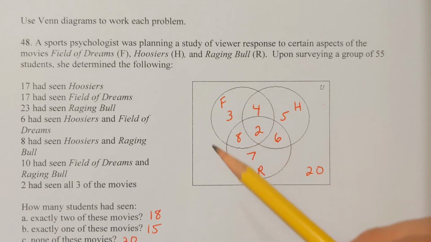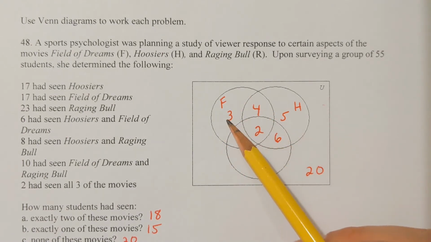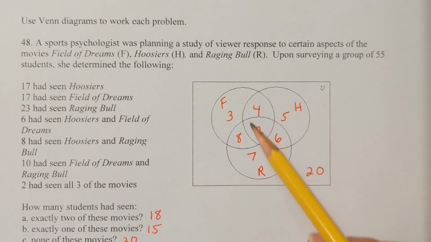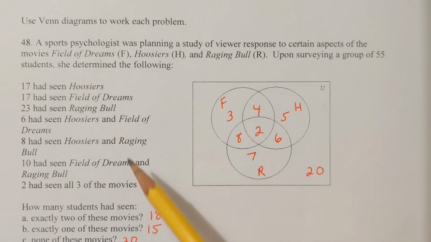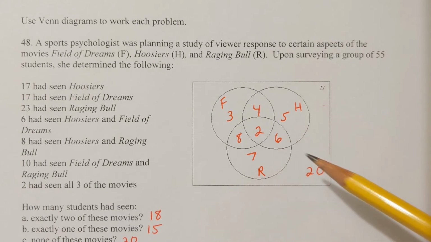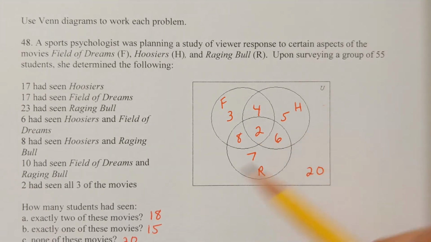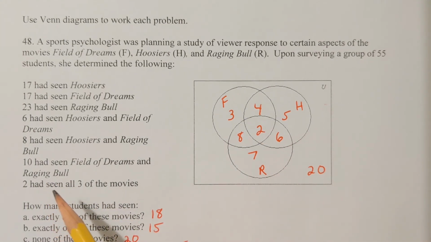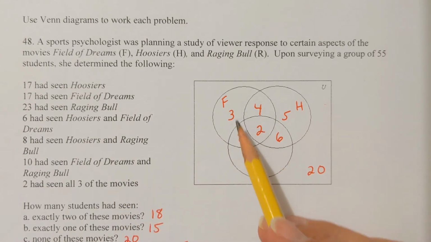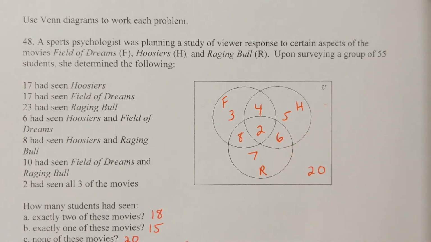Okay, now the first thing that I'm going to do is I'm going to make a Venn diagram. Here's for people who have seen Field of Dreams. Here's for people who have seen Hoosiers. And here's for people who have seen Raging Bull. Okay? And now remember, I start from the center and work my way outwards, or at least that's the plan. So where it says 2 had seen all 3 of the movies, 2 is going to go right in the center there. Okay? Since these 2 have seen all 3 of these movies.